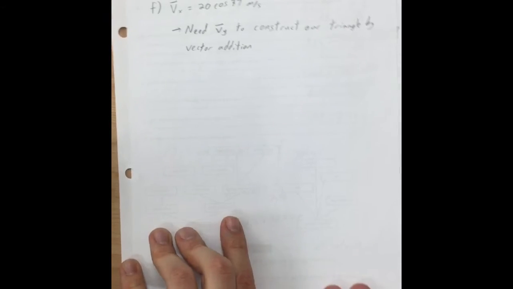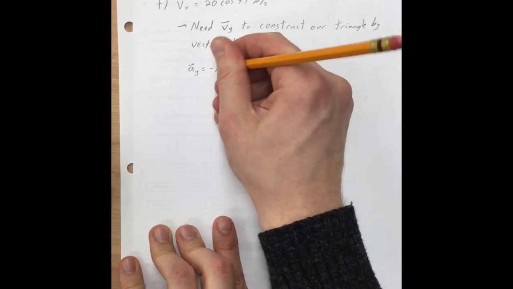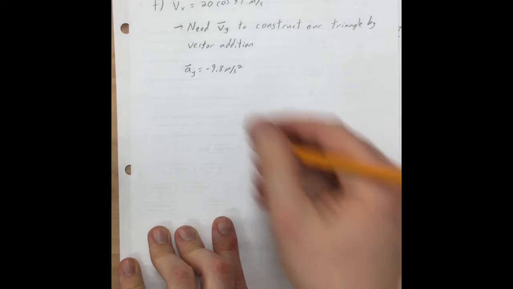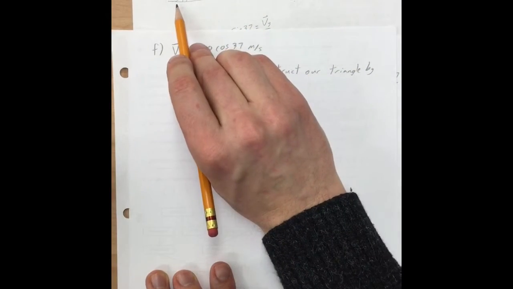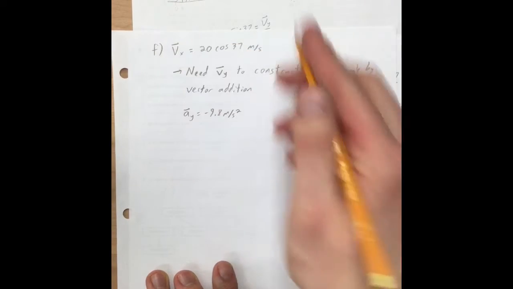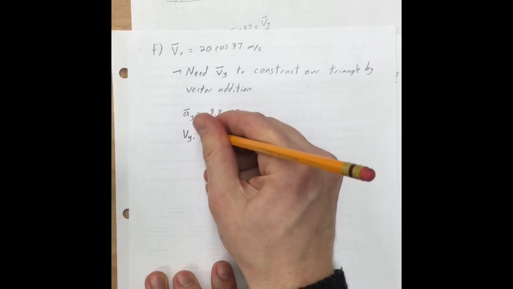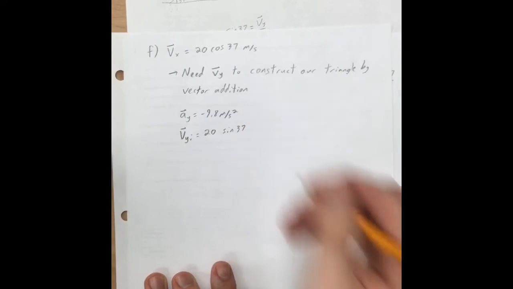So here's the things we know. We know that acceleration in the y direction is always equal to negative 9.8 meters per second squared. We know that initially, if we're comparing to that initial point where the ball is first launched, Vyi is equal to that original 20 sine 37 in the positive direction.